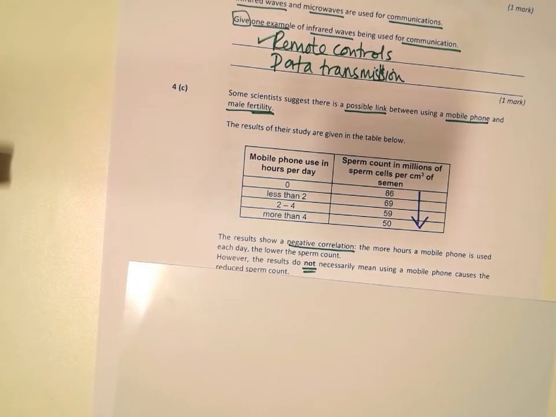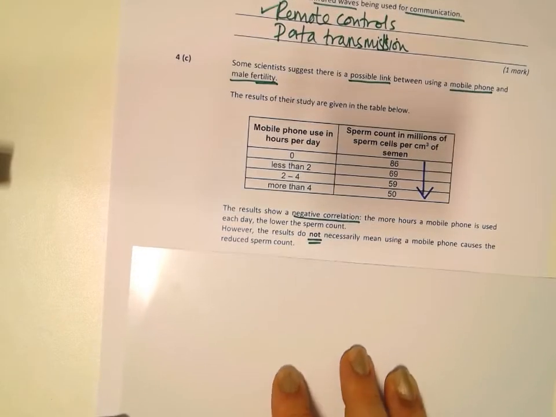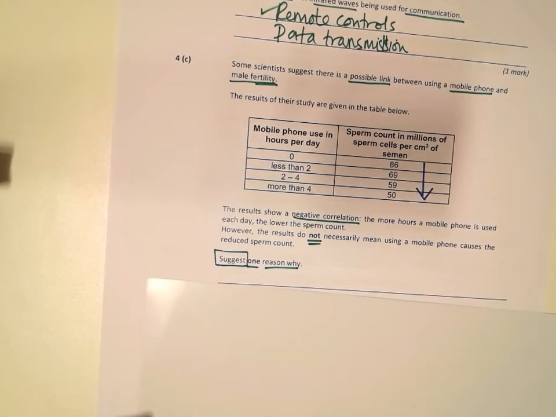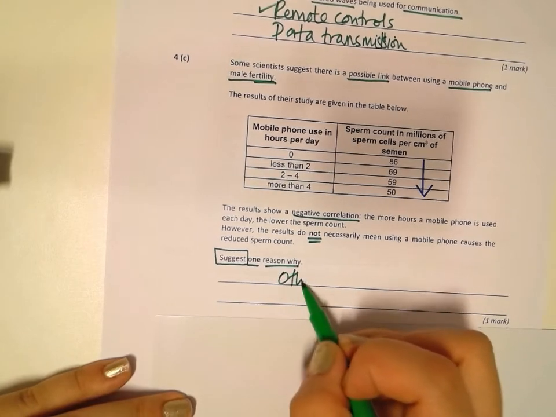However, these results do not necessarily mean that mobile phones cause reduced sperm count. You are suggesting, so not necessarily knowing the answer, one reason why. Very simply, it could just be other factors involved.